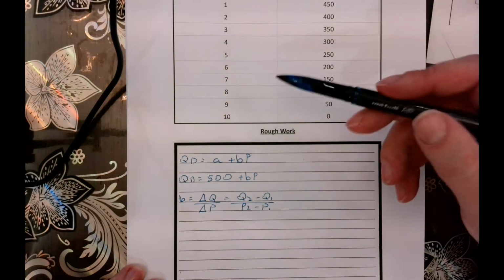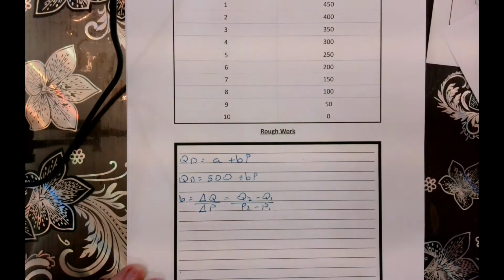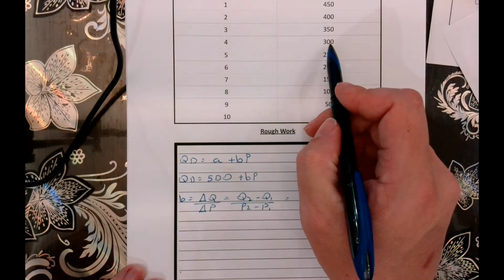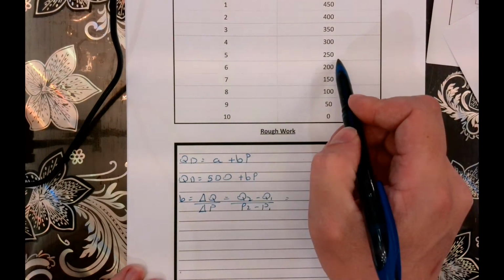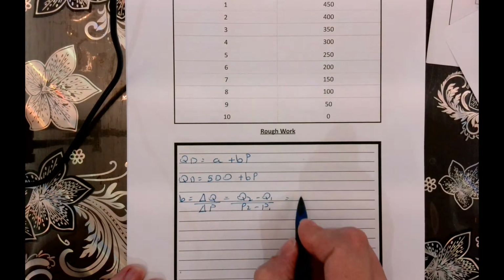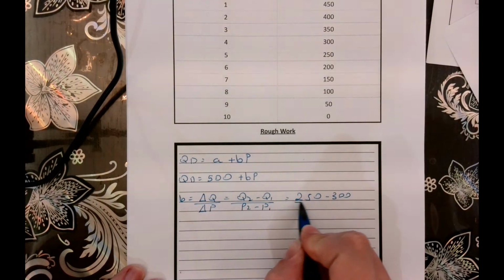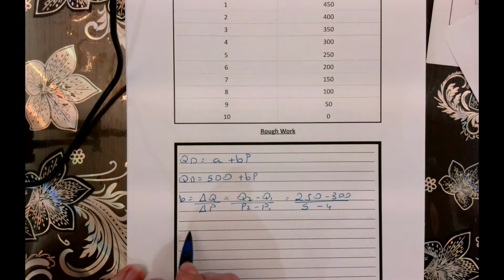I'm going to go from 4 to 5. Don't know why, just kind of stood out to me for whatever reason. So 4 is P1. 300 is Q1, 5 is P2, 250 is Q2. Okay, so it's Q2, which is 250, minus Q1, which is minus 300, over 5 minus 4. I'll come down here. Okay, so what we have is minus 50 over 1, which is minus 50. So therefore, that equals B.